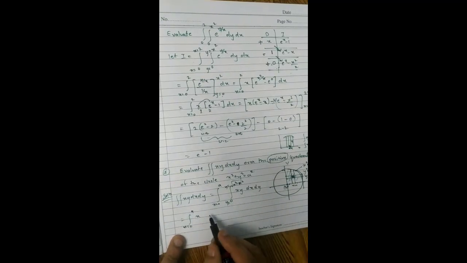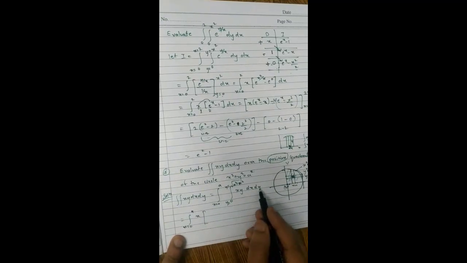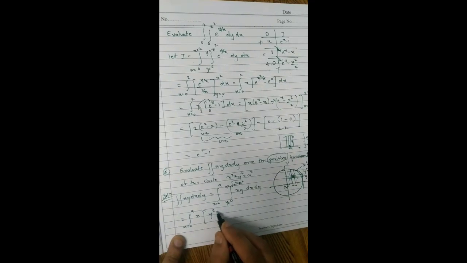X I am keeping constant. I am only integrating with respect to y, because I have my function in terms of y equal to 0, which is my case 3. So this is y square divided by 2, with y from 0 to square root of a square minus x square, into dx.